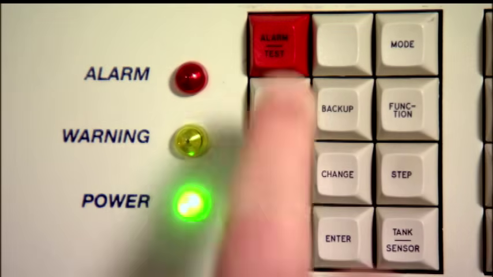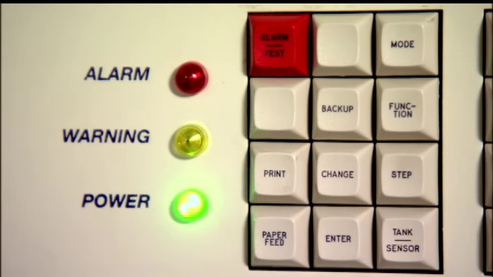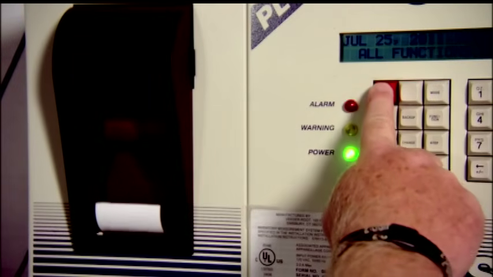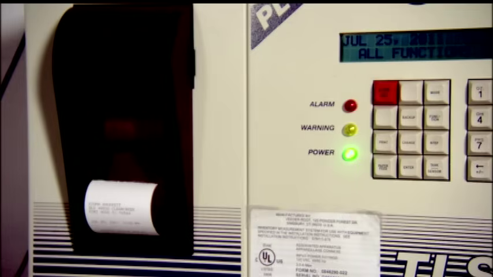Operating keys let you display and print information, start and stop tests, program the system, test the system's operation, and review diagnostics. The alarm test button silences the alarm. It does not clear the alarm message from the display or disable the alarm. This key also activates and deactivates output relays when using the output relay test function. If your system has a printer, it will print an alarm or warning report when this button is pressed.